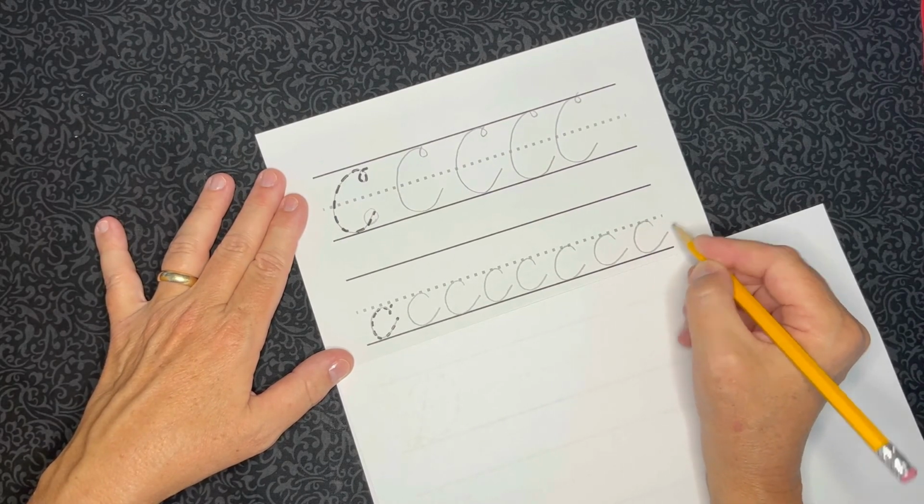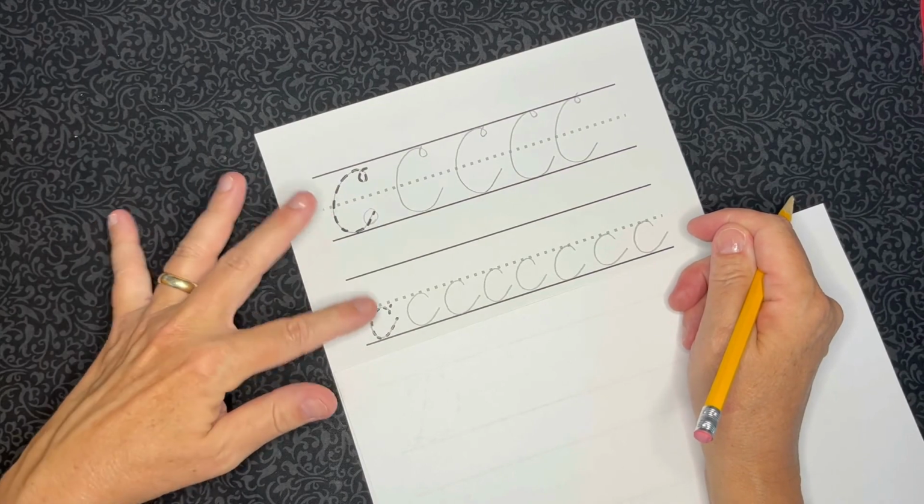All right, nicely done. Upper and lowercase c.